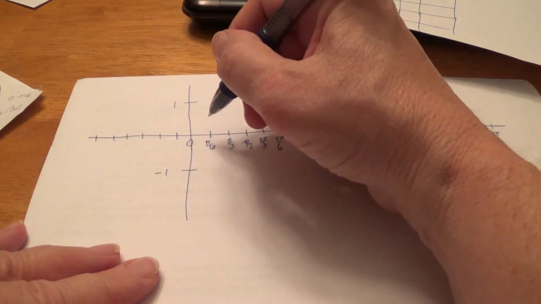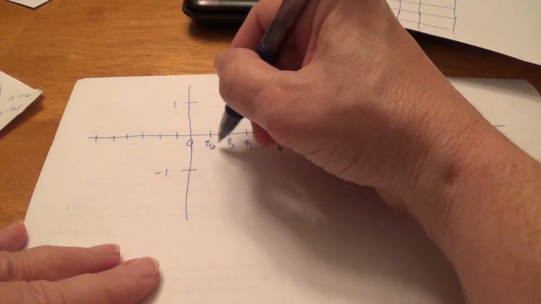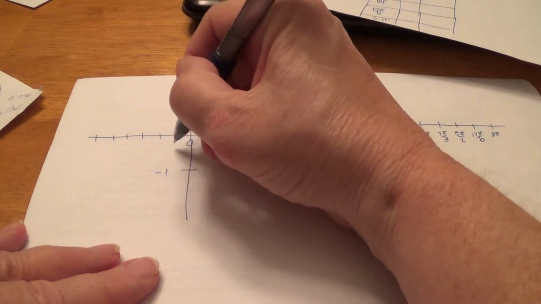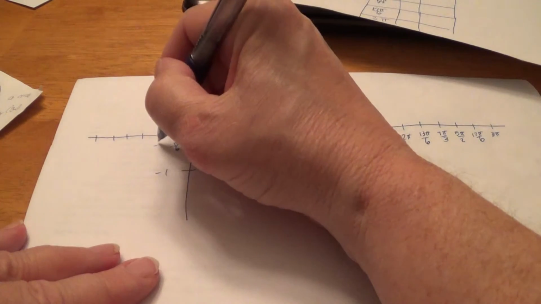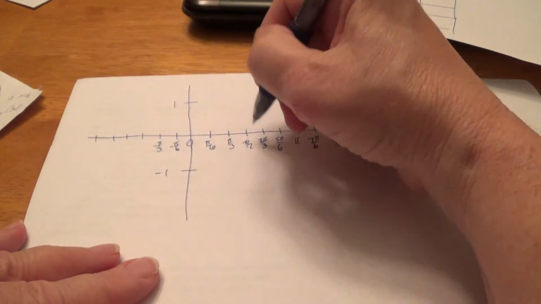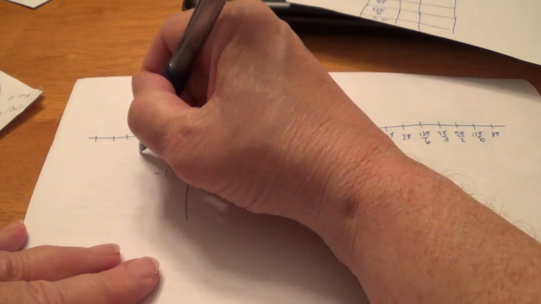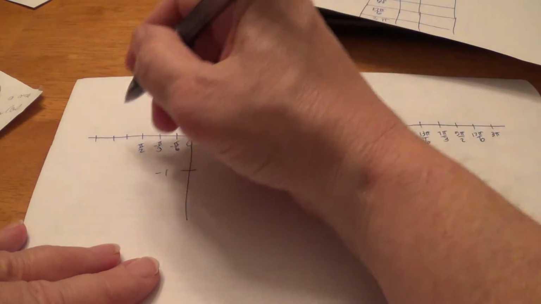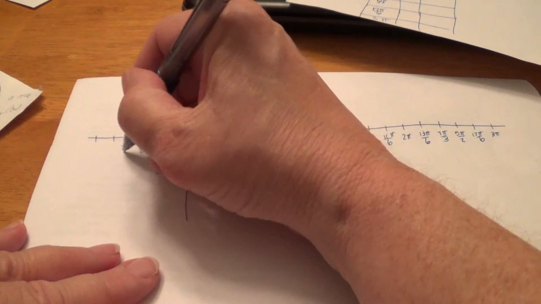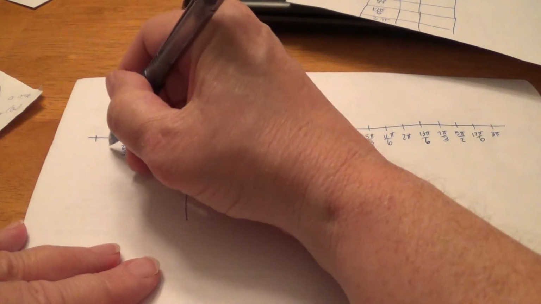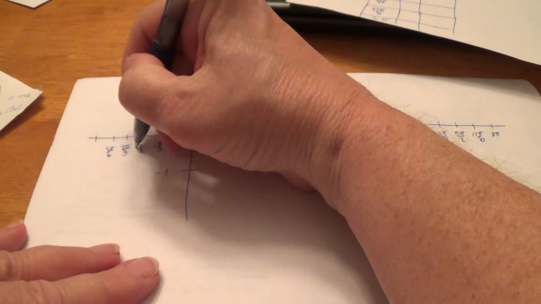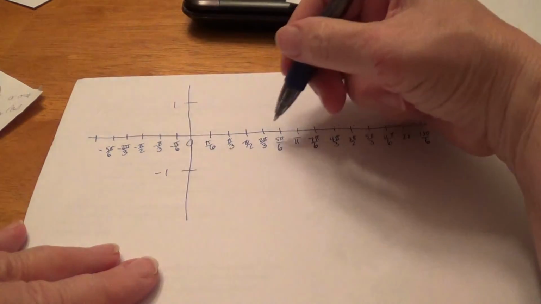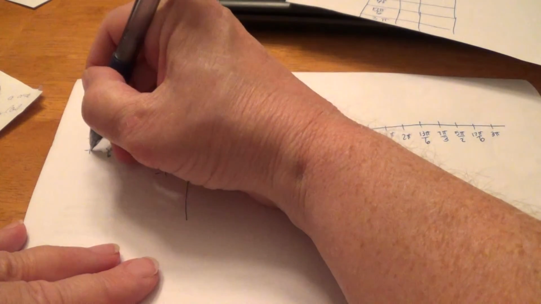Some to the left of 0 will be negative, so I'm going to grab these numbers, but they're going to be negative. So we end up with negative pi over 6, negative pi over 3, negative pi over 2, negative 2 pi over 3, negative 5 pi over 6, and negative pi. I think that's good enough.